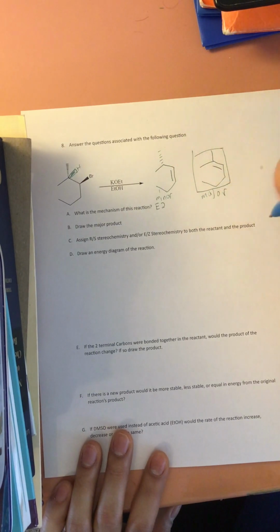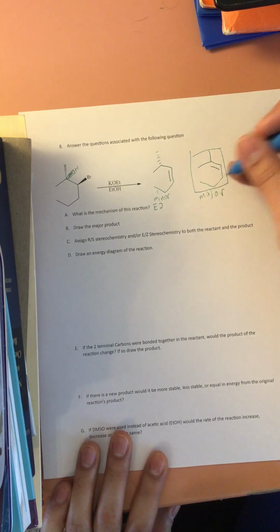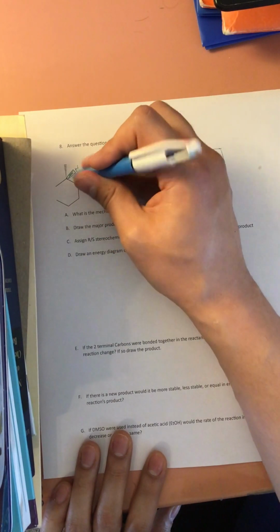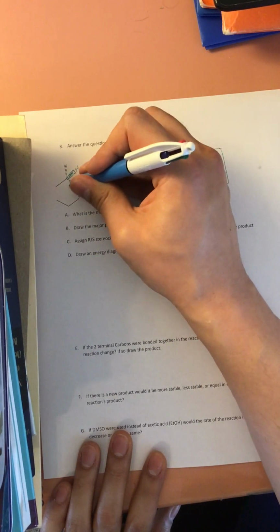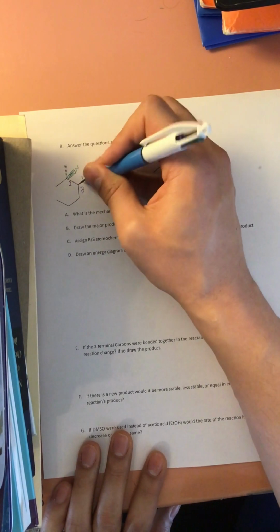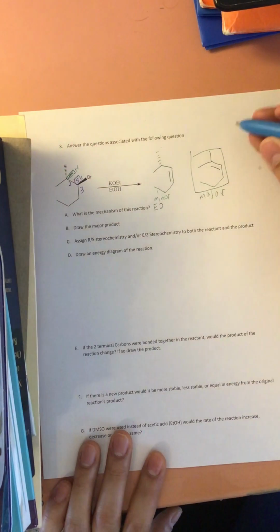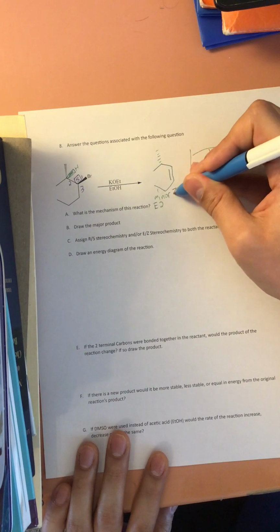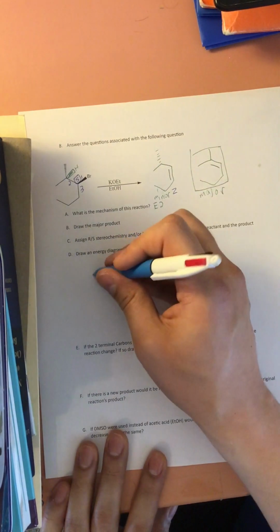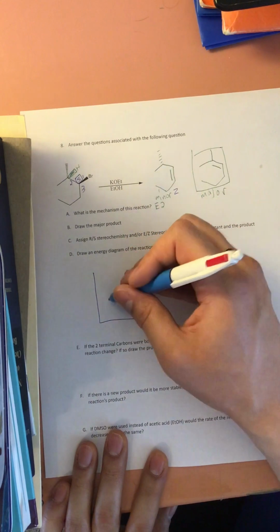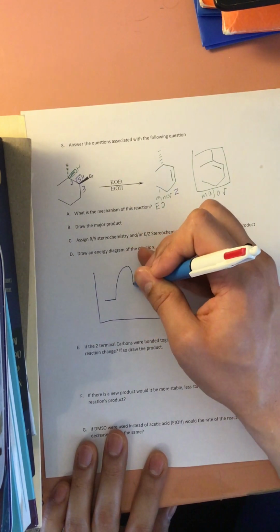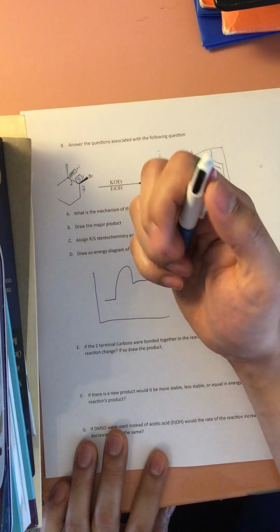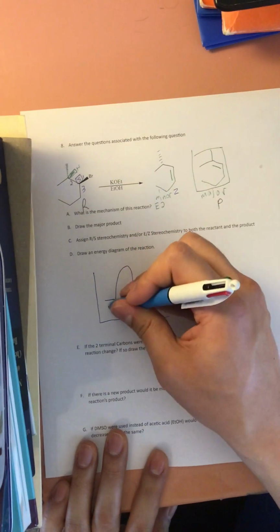Right, more substituted, major. All right. RS stereochemistry. All right, this is going to be 1, 2, 3. That is S. There's no EZ in this. There is EZ in this one. This one would be Z. But, all right, draw an energy diagram. Again, this is going to be a step up. I guess I'll do reactants, products.